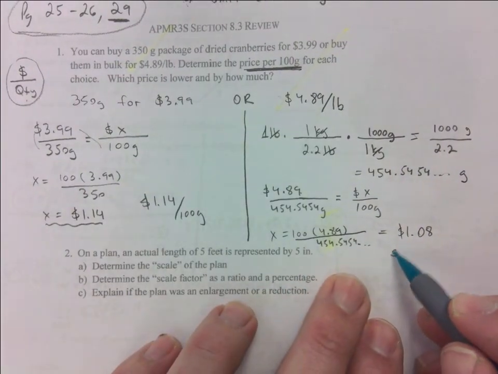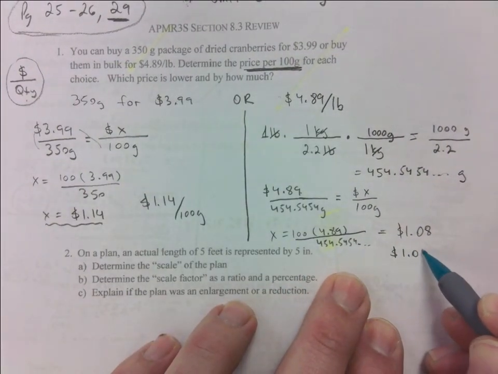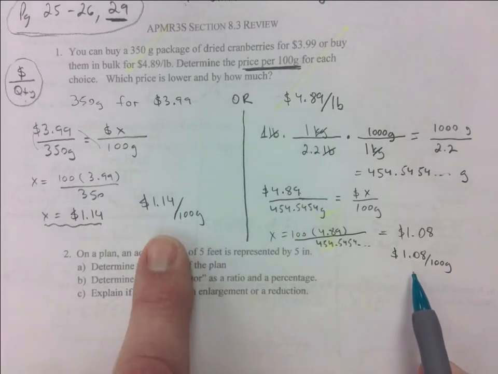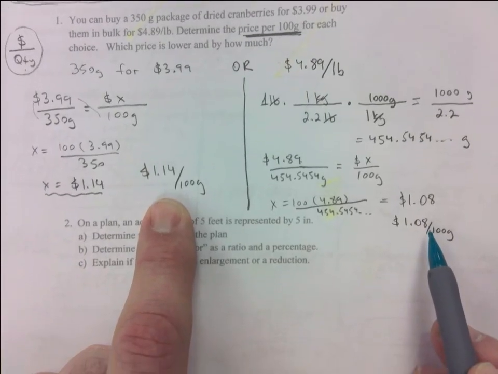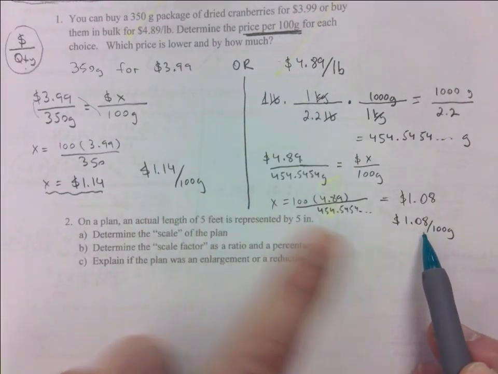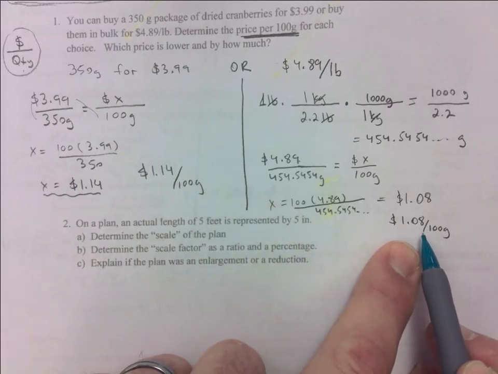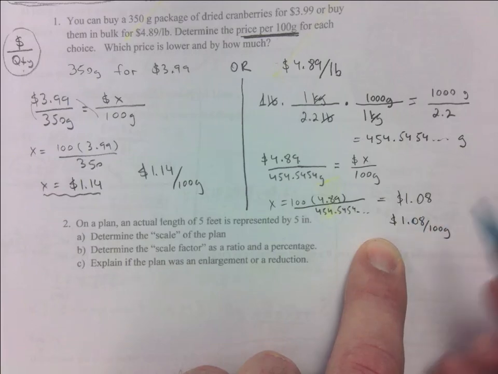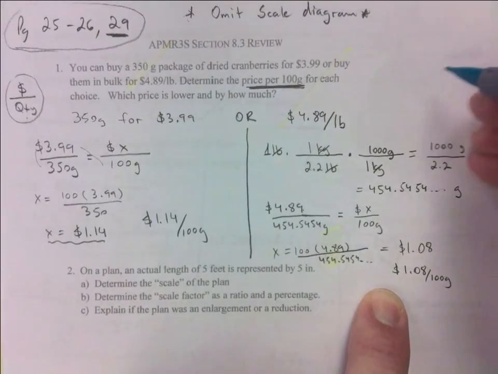So this side here is $1.08 per 100 grams. That's basically what you found. Okay. So now you need to compare which one I am going to take. Obviously, I'm going to take the second option. I ran out of room here, so I'm going to do that here.